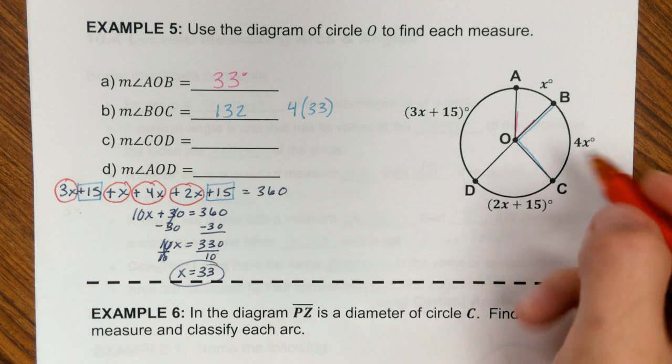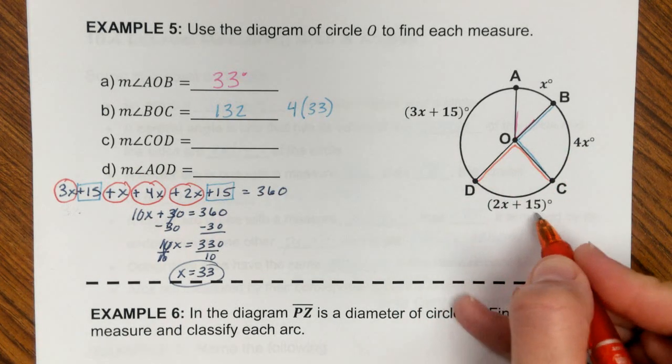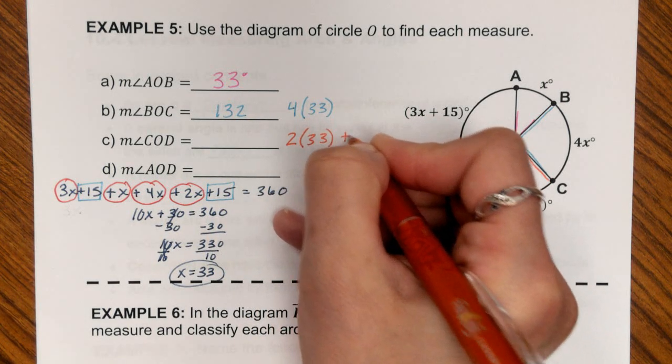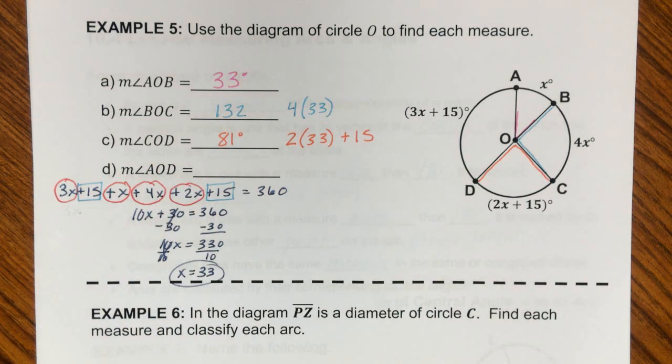Next on the list, measurement of angle, we're just going in order, COD was 2x plus 15. So 2, substitute in for x, plus 15. And we're going to wind up with 81 degrees.